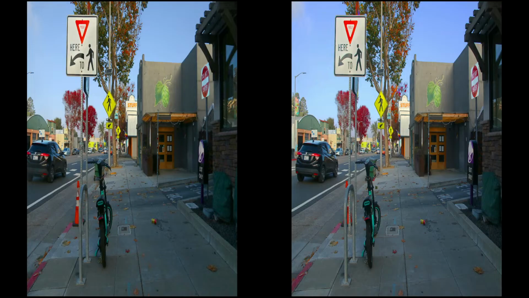I like the pedestrians in the, anyway, that's what attracted me to it. I just noticed that. That's funny.